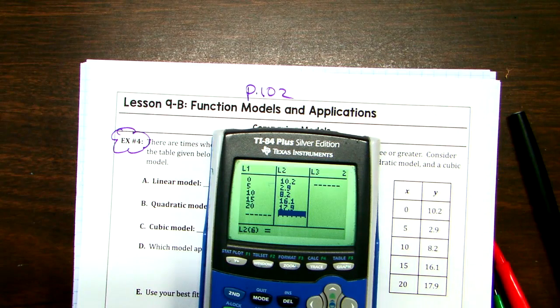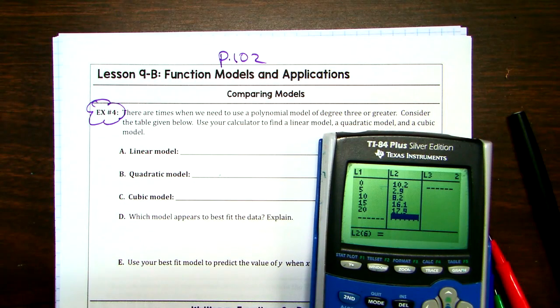All right. Now look ahead at what they're asking us for. They want us to find the linear model, the quadratic model, and the cubic model. All 3 of them. So I'll show you how.